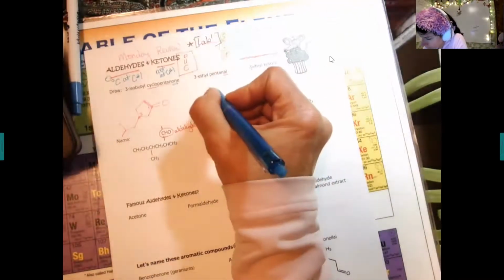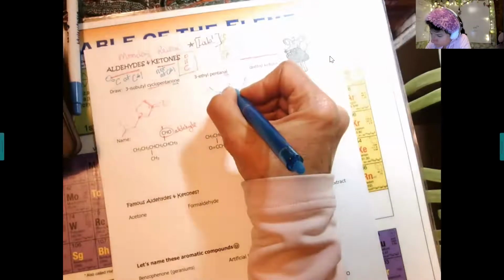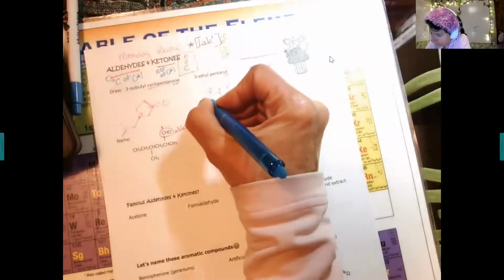So isobutyl: 1, 2, 3. Isobutyl is the P sign with an elbow. Those are all single bonds except there. 3-pentanol. Your double bonded O doesn't matter which end you put it at, and at 3 you'll have an ethyl. So again, that's 1, 2, 3, 4, 5.